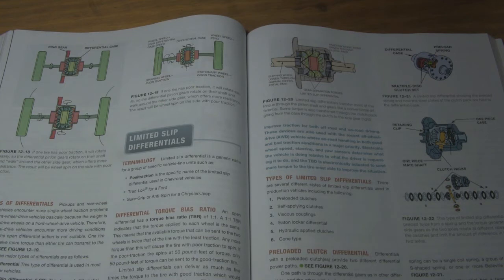If you maybe have been around some people that have done burnouts before, you may have seen what's called a one-tire fire. That's where one tire breaks loose and all that power is able to transfer to the wheel that is able to spin. That's a major drawback to a differential's design.